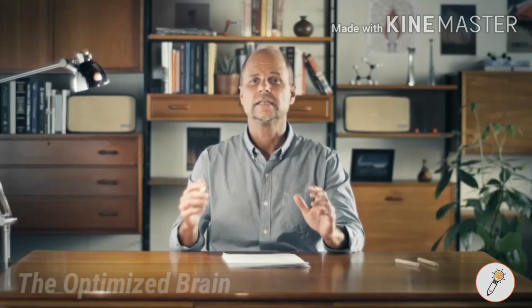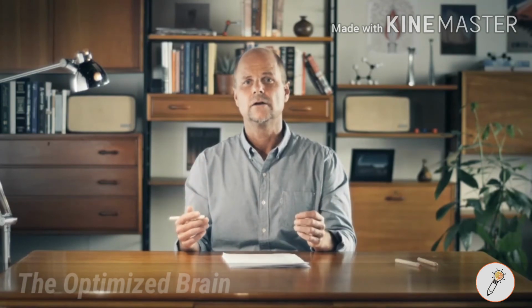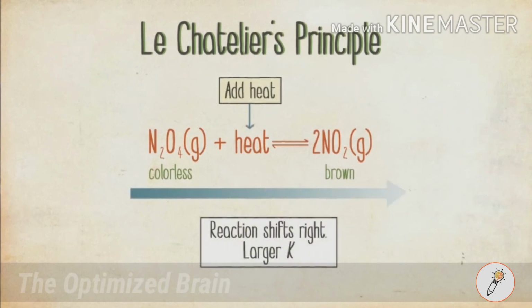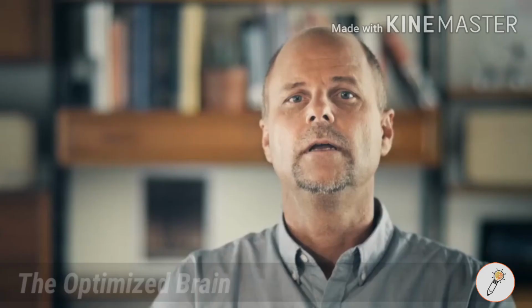For example, the decomposition of N2O4 into NO2 is endothermic. When you increase the temperature of an endothermic reaction, that is, when you add heat, the reaction shifts right. When you decrease the temperature of an endothermic reaction, that is, when you remove heat, it shifts left.